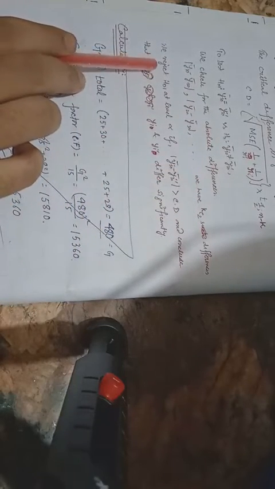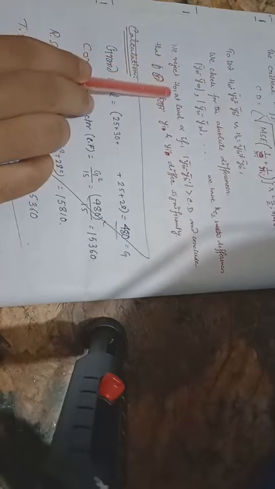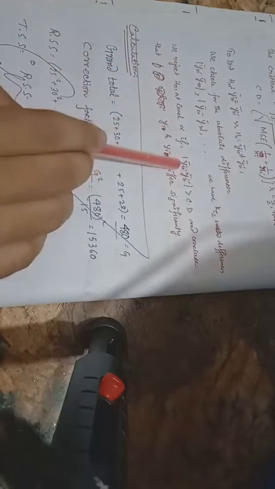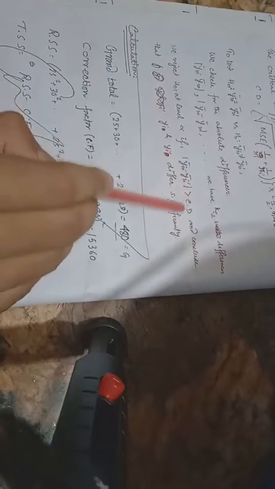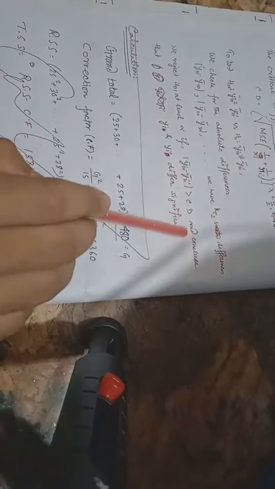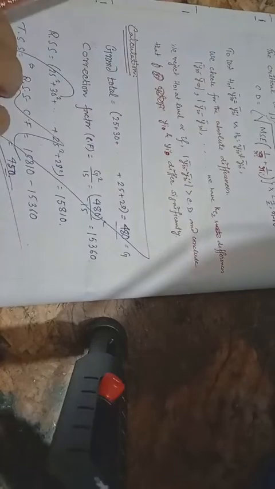Now what's the testing rule here? We reject H01 at the level of significance alpha if this difference exceeds this critical value, and conclude that the treatments differ significantly.